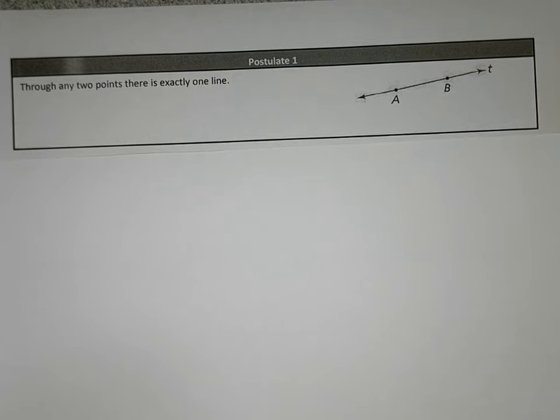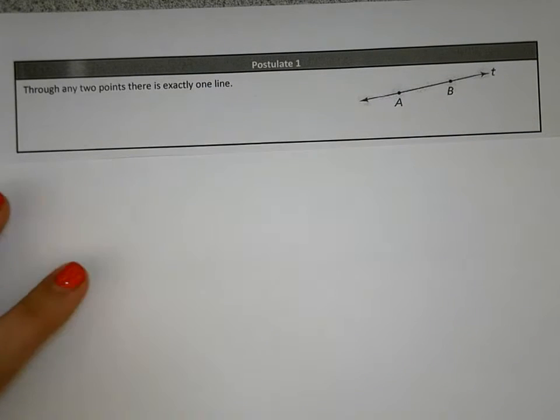There are some special postulates that have their own names, not ones that we're going to talk about today, but ones that we will talk about next week. We're not just going to call them postulate 1, postulate 2, postulate 3. There are a couple postulates that have their own special names. Those are the ones that I expect you to know, okay?